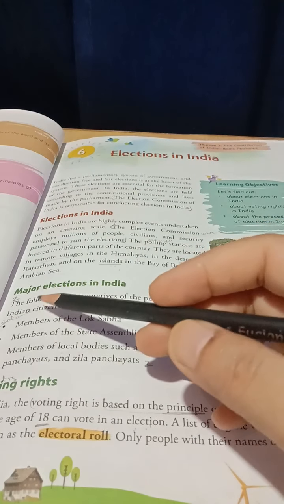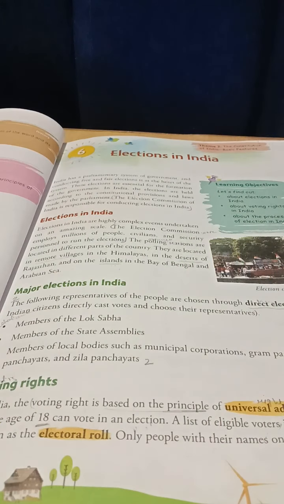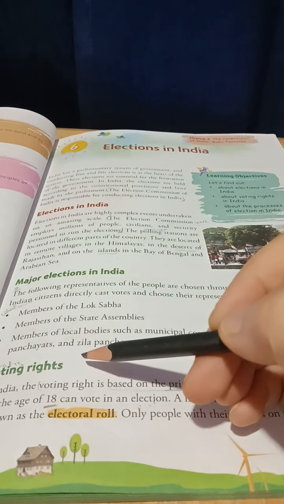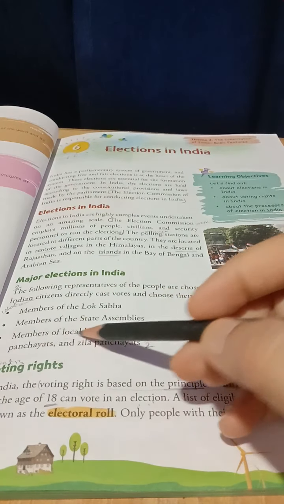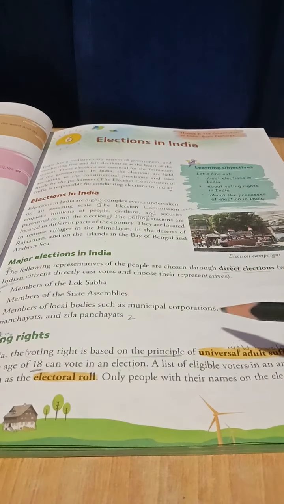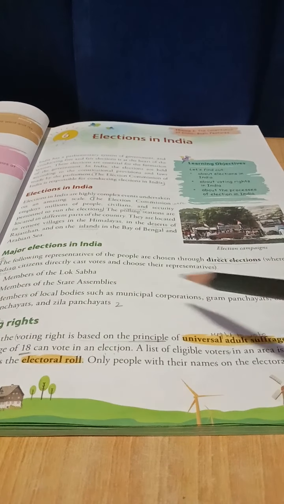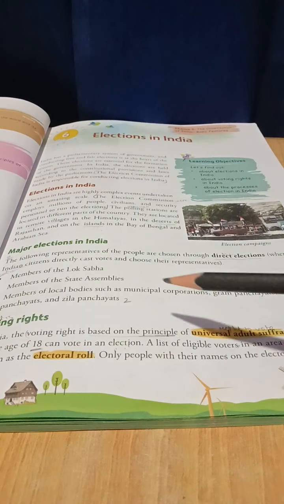Next is major elections in India. What are the major elections in India? These are the major elections in India: members of the Lok Sabha, members of the state assemblies, and members of local bodies such as municipal corporation, gram panchayat, block panchayat and jila panchayat.